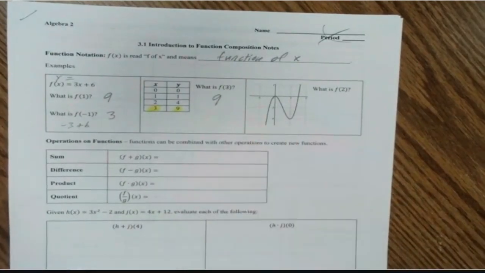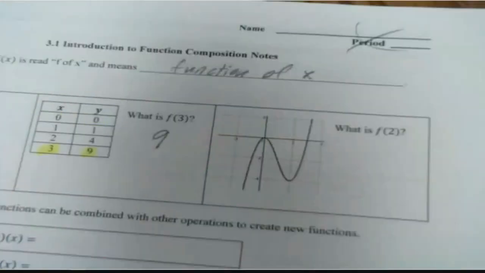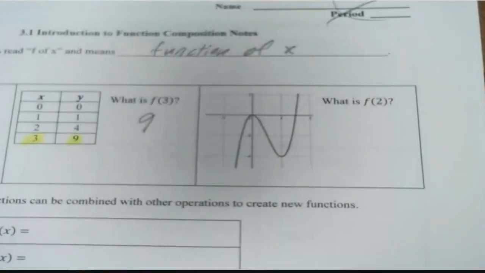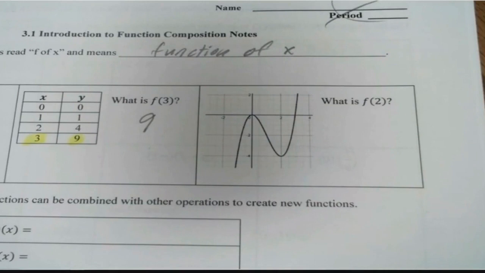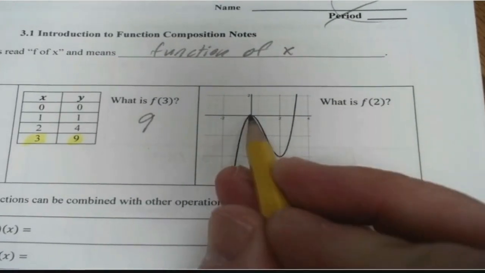How about over here? We got a graph. Let me zoom in. It's kind of hard to see that. There you go. What is f of 2? Yeah, throw a 4 out there. Negative 4. There you go. Good. Joel's got a correction. Yeah, this is negative 4 because 0 is up here.